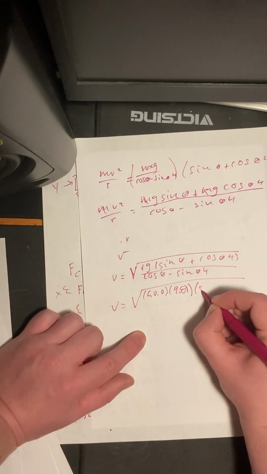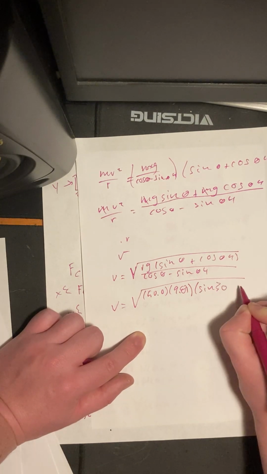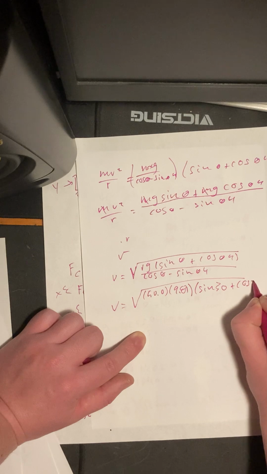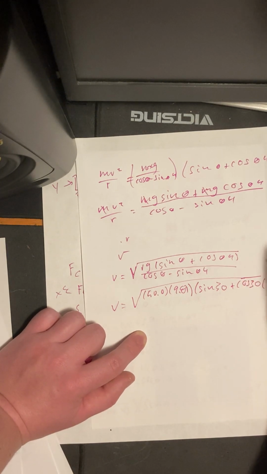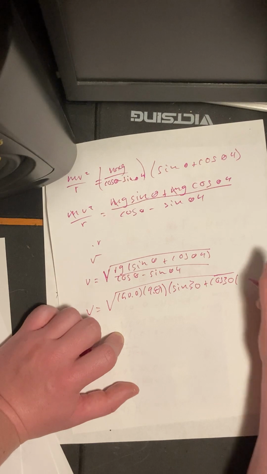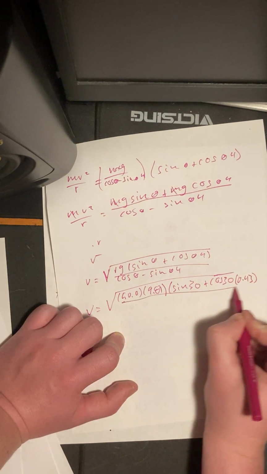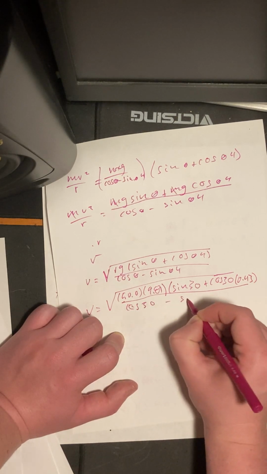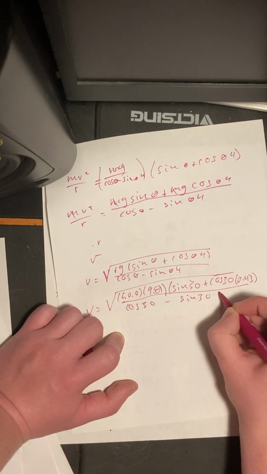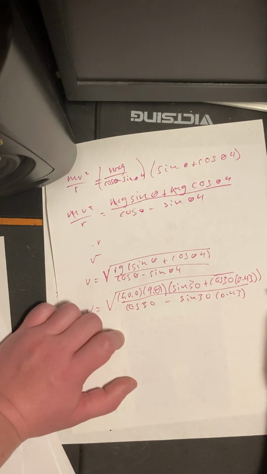Sine theta, and our theta in this case is 30, plus cosine theta, which is 30, and then our friction coefficient, mu, which was 0.43. Let's plug in this stuff. So cosine 30 minus sine 30, 0.43. Actually, I need to make sure I have enough parentheses.